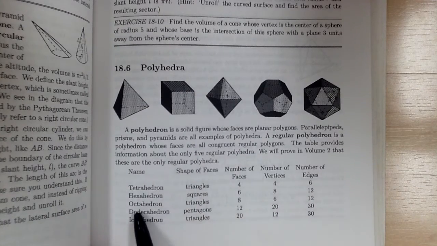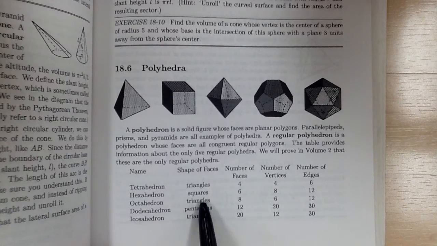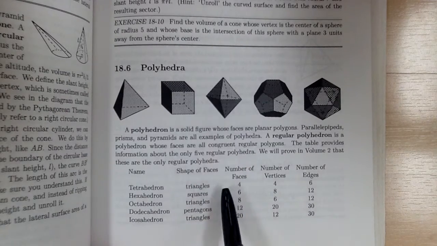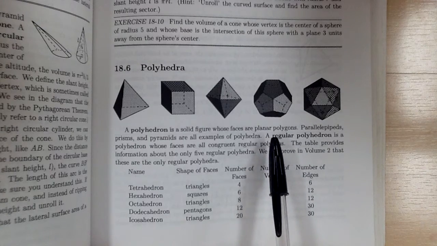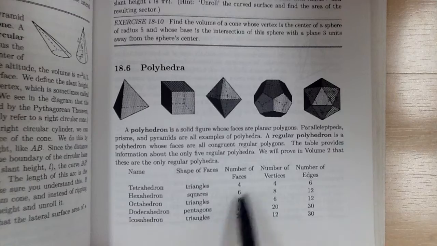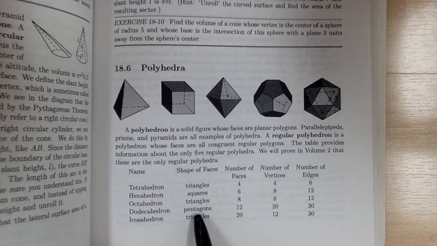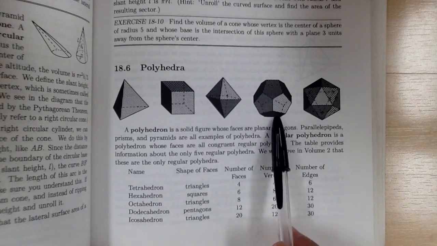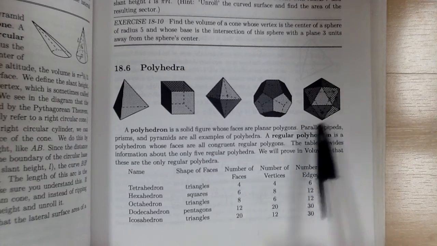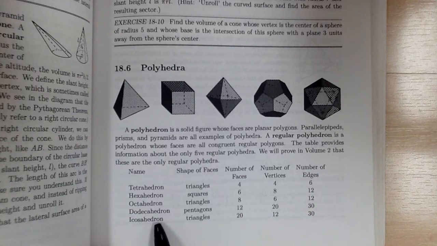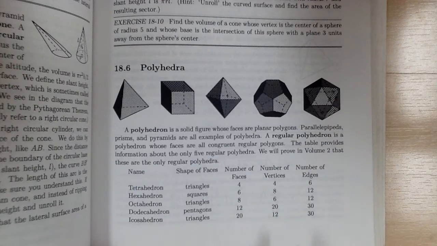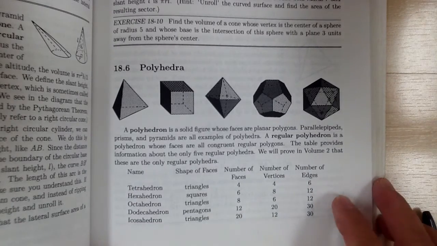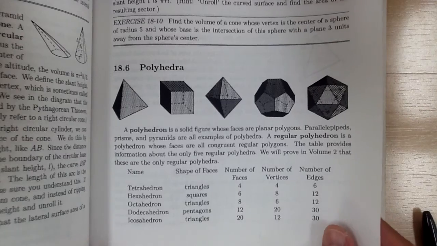The next one is the octahedron. Every face is a triangle, and there are 8 of them. The next one is the dodecahedron, and every face is a regular pentagon, and there are 12 of them. So it looks like this. The next one is the icosahedron. Every face is a triangle, and there are 20 of them. So these are your regular polyhedra.